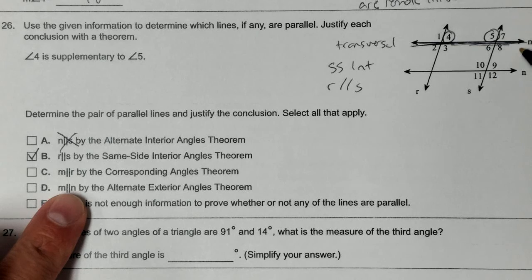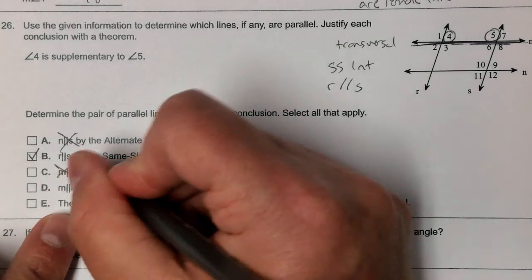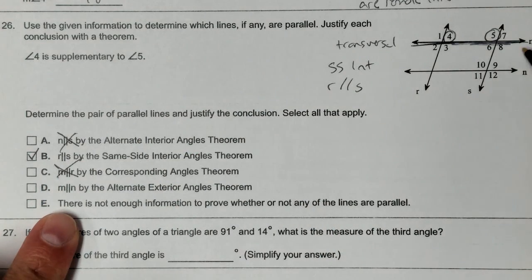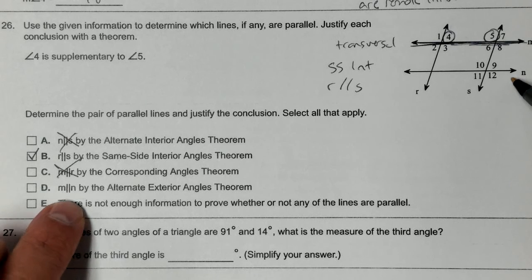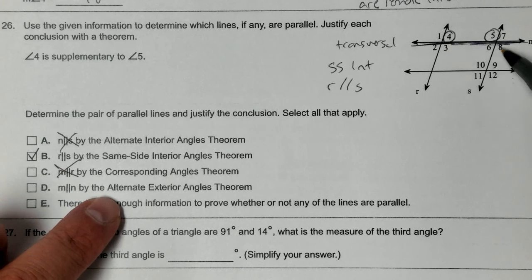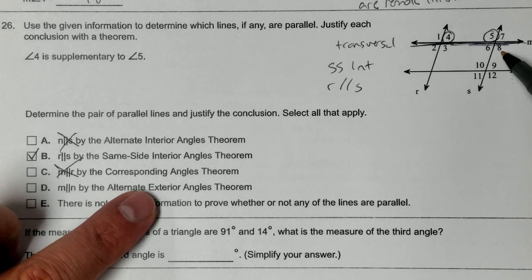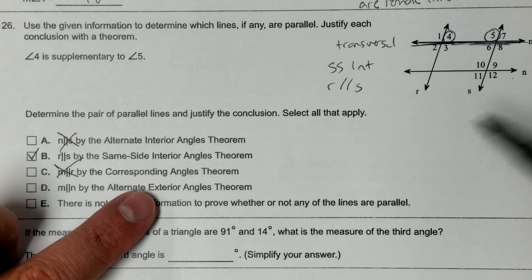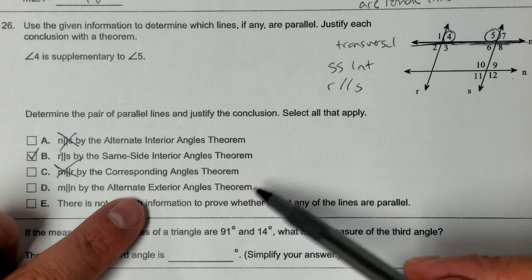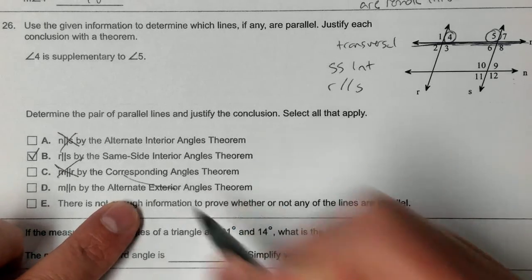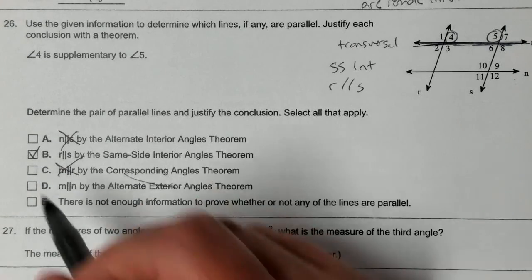M parallel to R doesn't make sense based on how it looks. M and N do look parallel, but 4 and 5 can't be used for alternate exterior. So that's how you know, basically. So that's just going to be B.